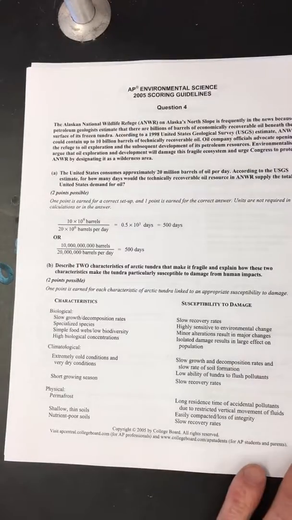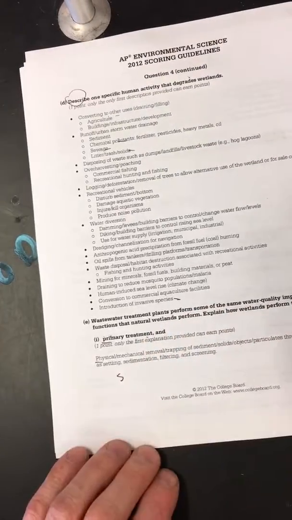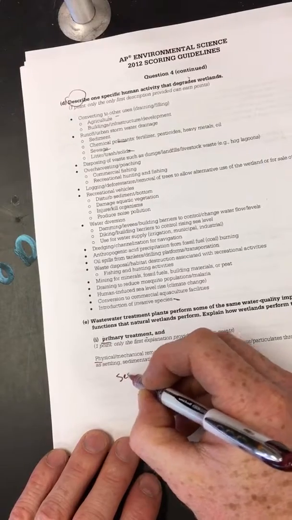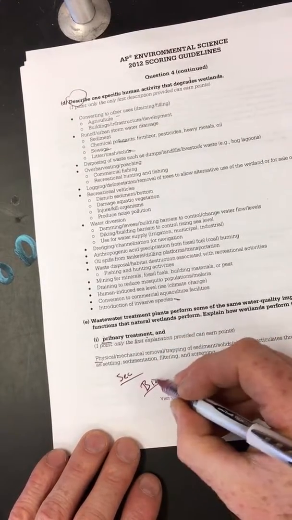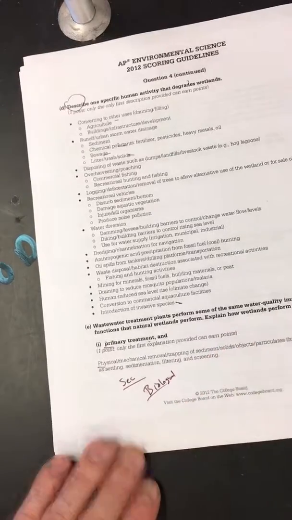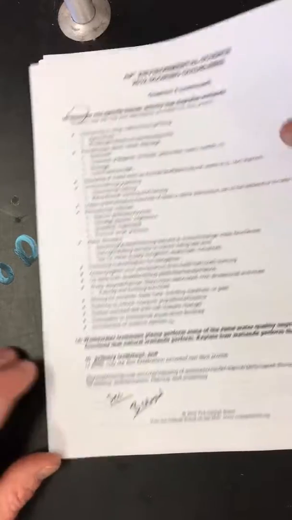Okay, now how I remember the secondary treatment: S is for secondary, and what is the second letter of the alphabet? B. So B is biological. That's how I remember that. Biological treatment would be using aerobic and anaerobic bacteria to eat the nutrients out of that.